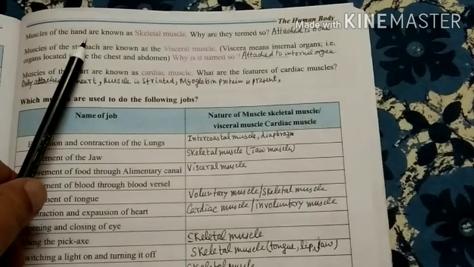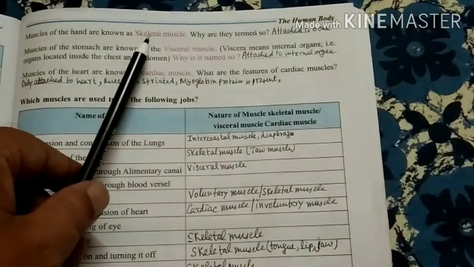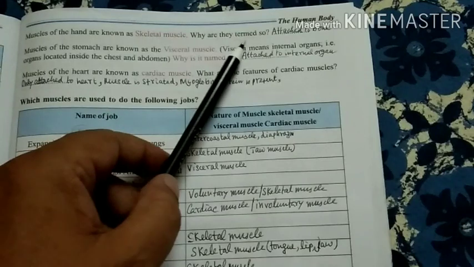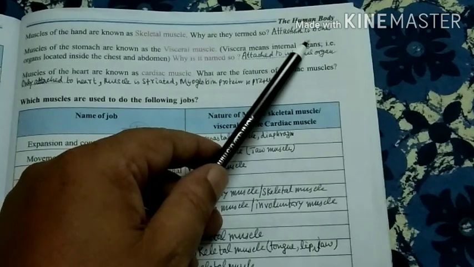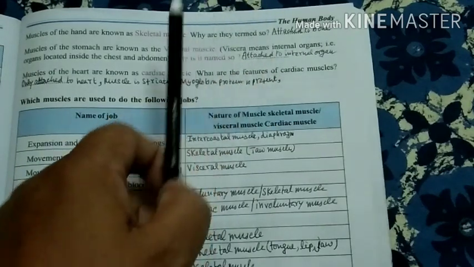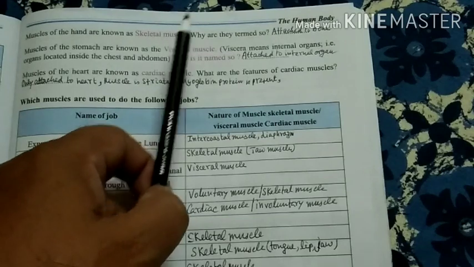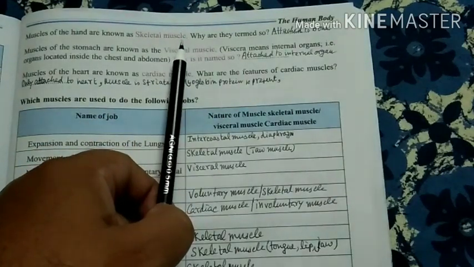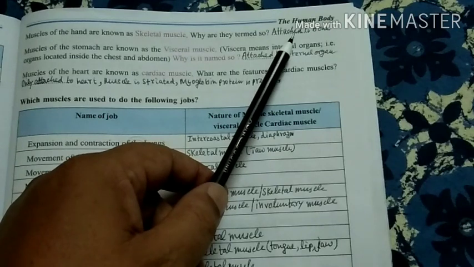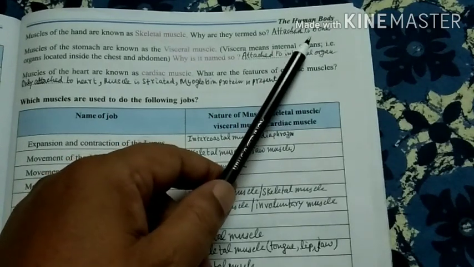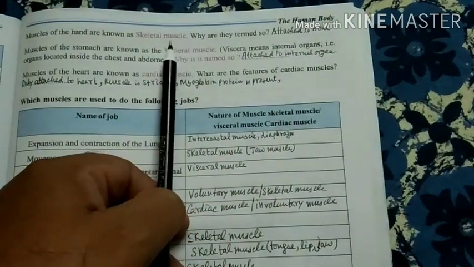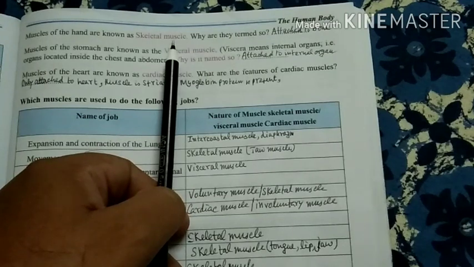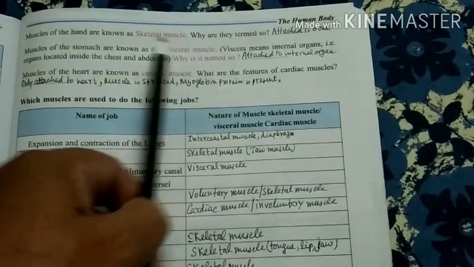Muscles of the hand are known as skeletal muscle. Why are they termed so? Answer: attached to bone. So what is skeletal muscle? Skeletal muscle is always attached to bone, and skeletal muscle is also striated muscle, and skeletal muscle is voluntary muscle.